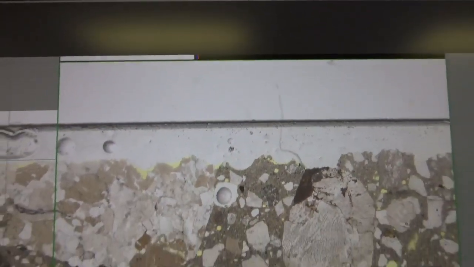That's the horizontal bar. Now if I stop at one point and play with the coarse focus, you see if I go out of focus or in focus. When I go out of focus, you see the focus bar going down, and when I come back to focus, the horizontal bar gets longer.